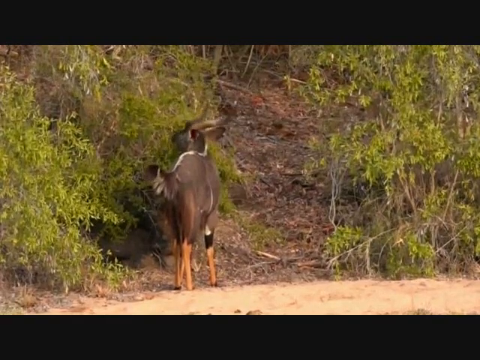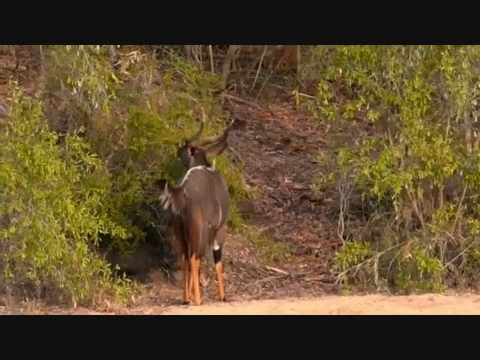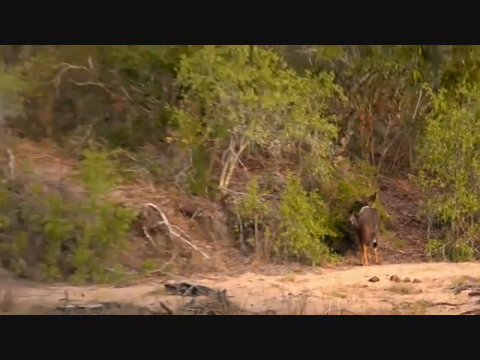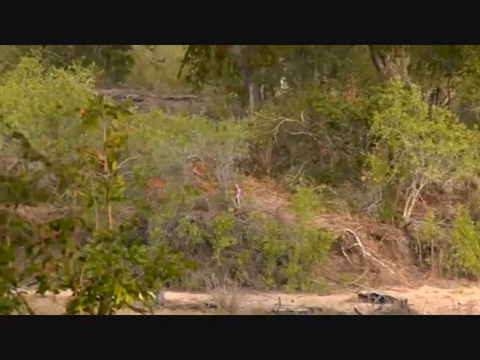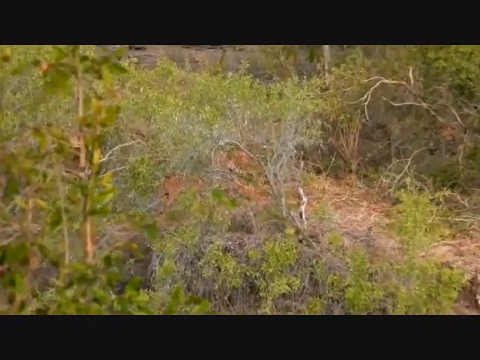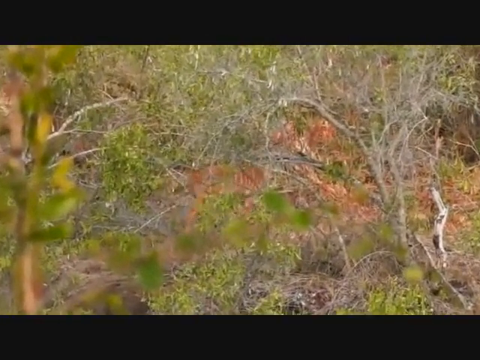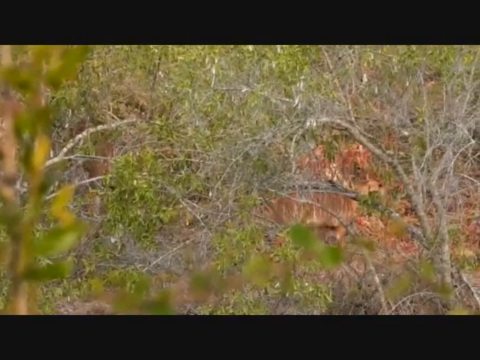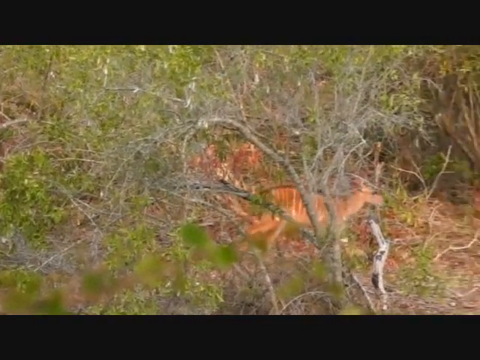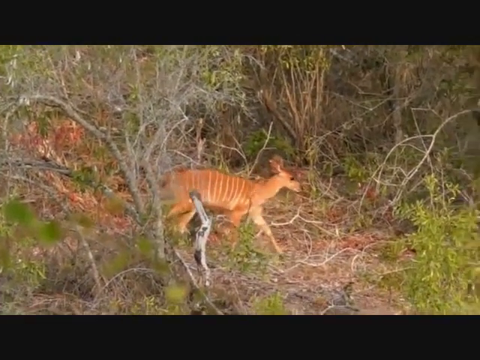And he's doing that because there's a female close to him. And you may find that there's another male somewhere here as well. There's a female, you can just see her there. That's one of his ladies. I see two of them there. It's a young calf and mom.